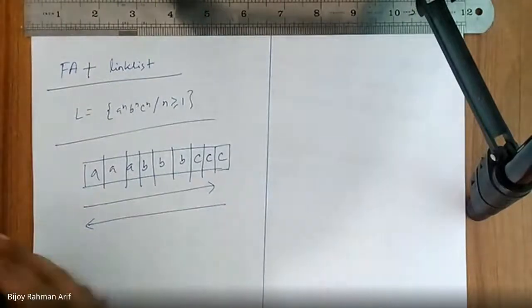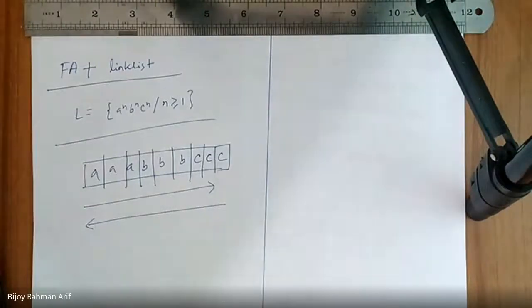We can move from left to right and right to left, left to right, right to left. What can we do?